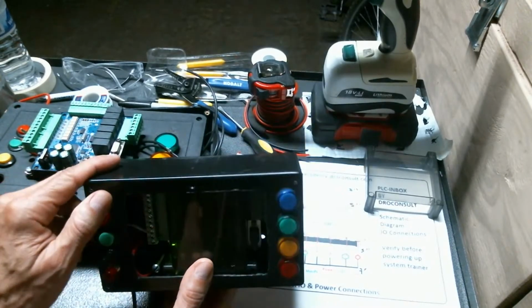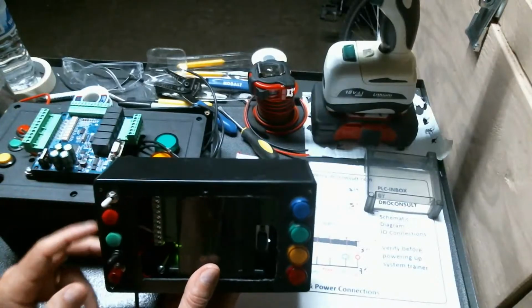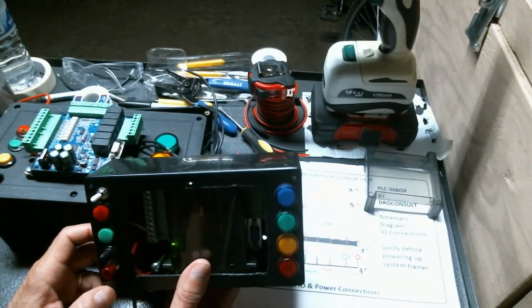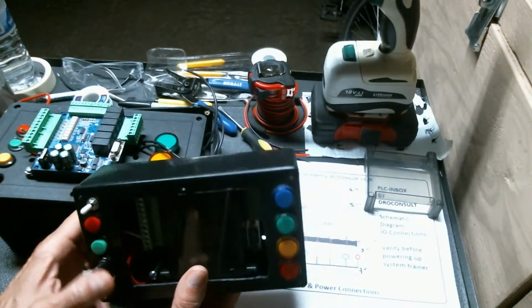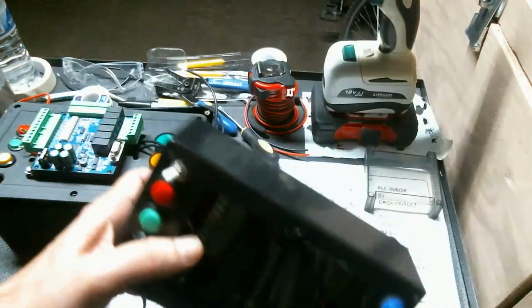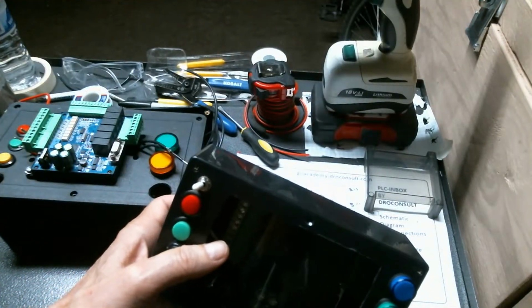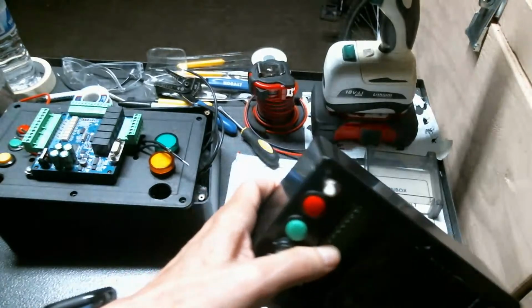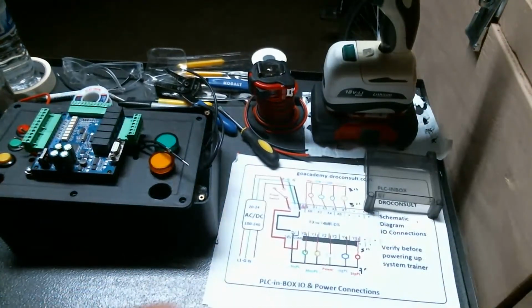Okay, so this is what we're gonna be building, or something similar to this. Okay, this is what the project's about. So I'm gonna get this out of the way here so we can get a little space.